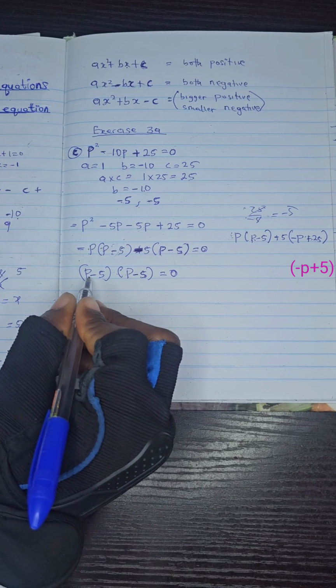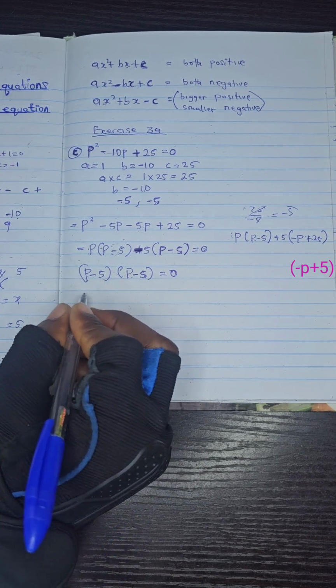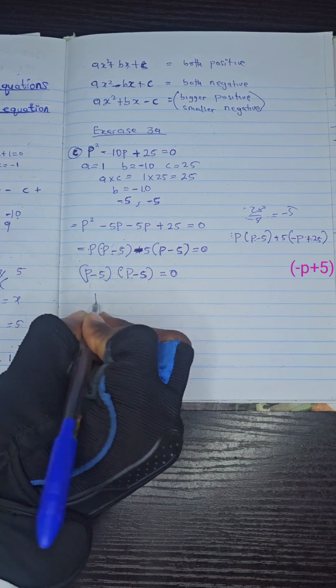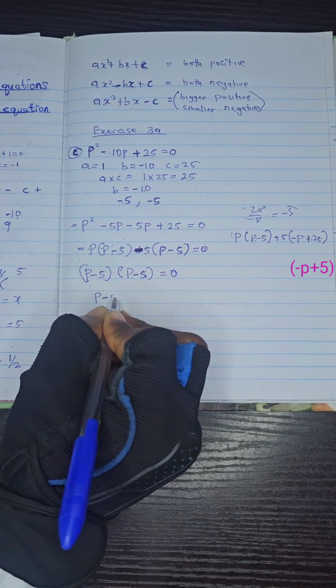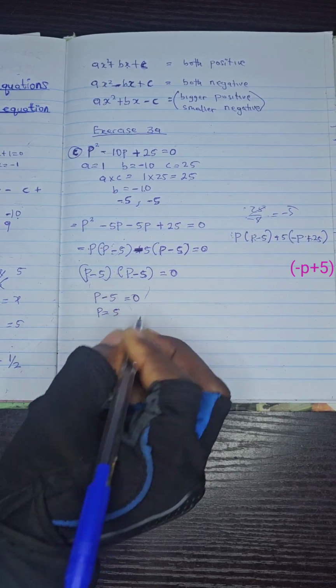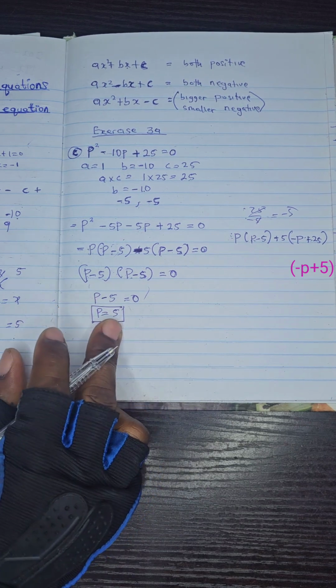In this case, you have p minus 5, p minus 5. They are the same. No need to say solve for this and solve for this. This is just one thing you are solving for. p minus 5 is equal to 0. So p is 5 when 5 crosses the equation. This is your answer. This answer is just one answer.